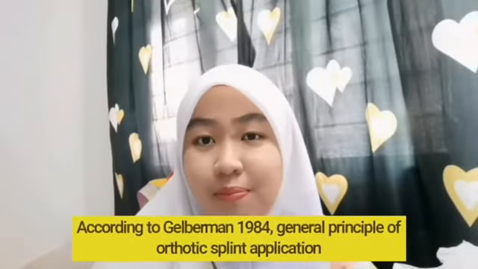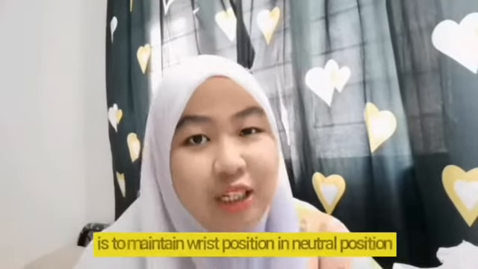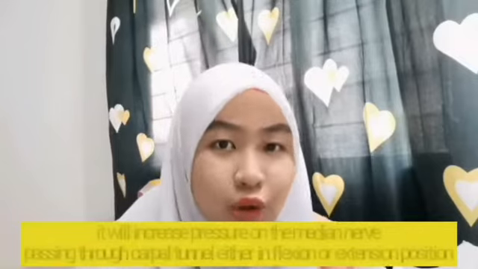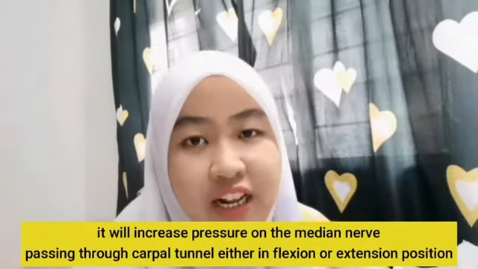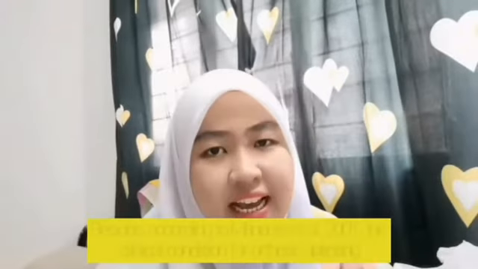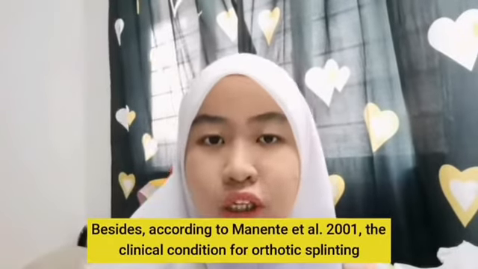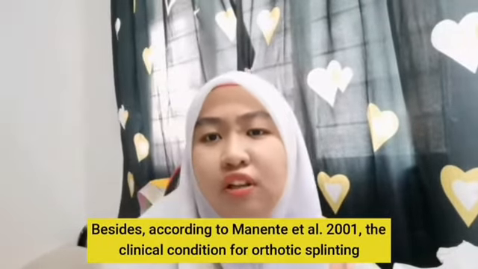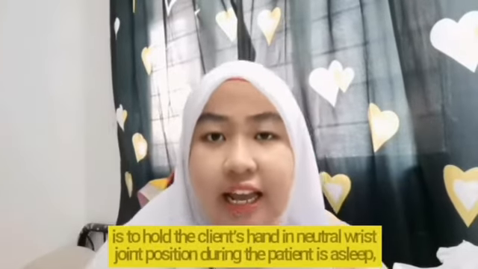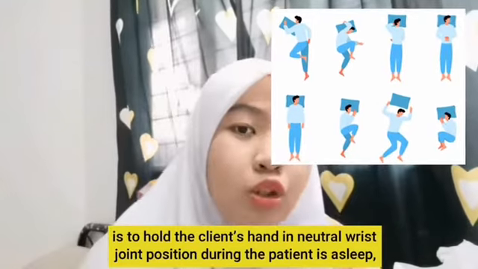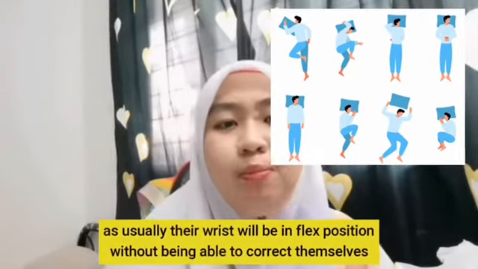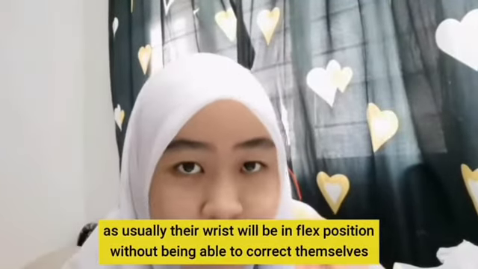The theory, according to Gilberman 1984 general principle of splint application, is to maintain the wrist in a neutral position because flexion and extension put pressure on the median nerve passing through the carpal tunnel. Besides, according to Menenter et al. 2001, the clinical condition for orthotic splinting is to hold the client's hand in a neutral wrist position while the client is asleep, as usually their wrist will be flexed without being able to correct it by themselves.